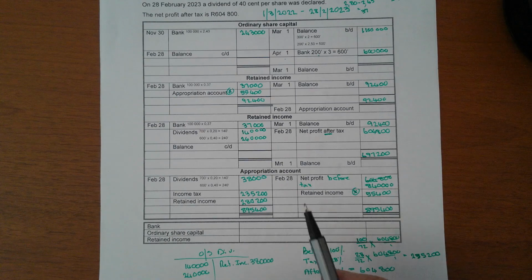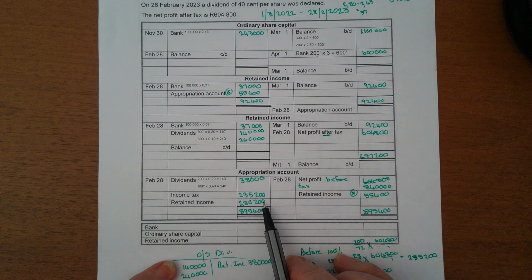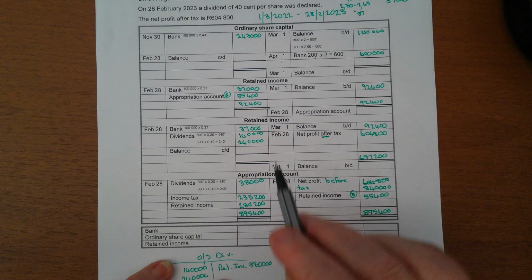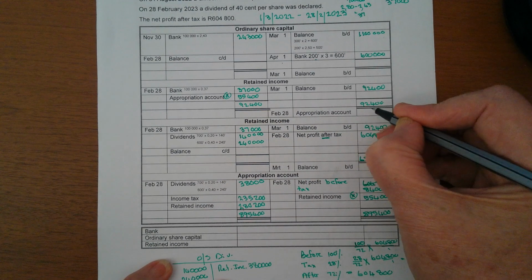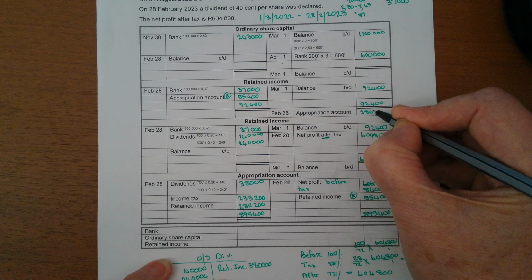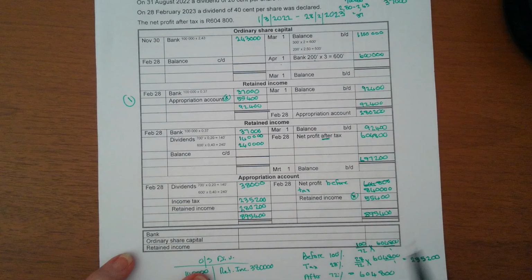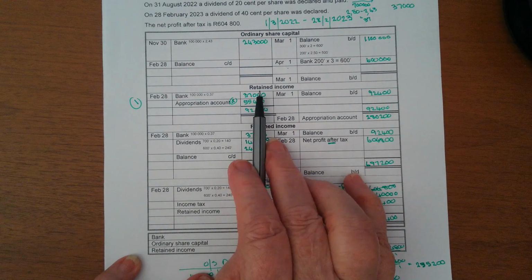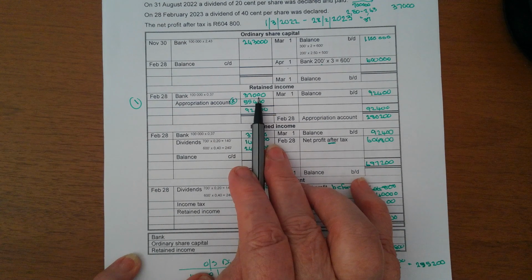So that is the retained income at the end of the year. Okay, so this figure will then go to retained income as 280,200.